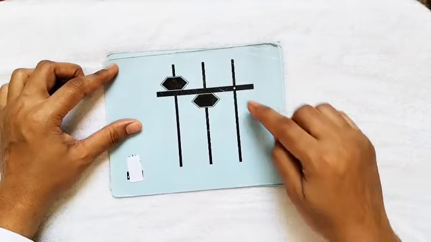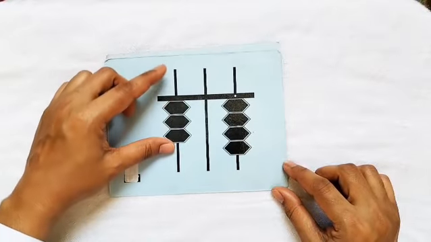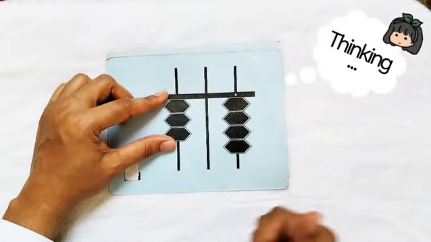Okay. Now something is missing here. So what should we do? 510. There's no number, so 510. The next one. Hundreds rod, 300. No number, so 0. 4. 304.